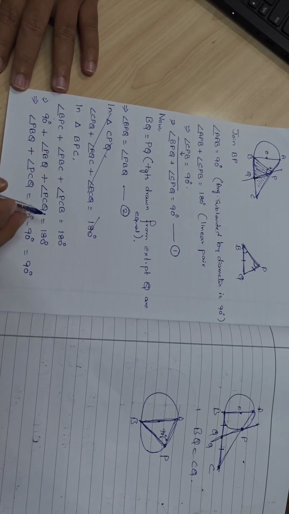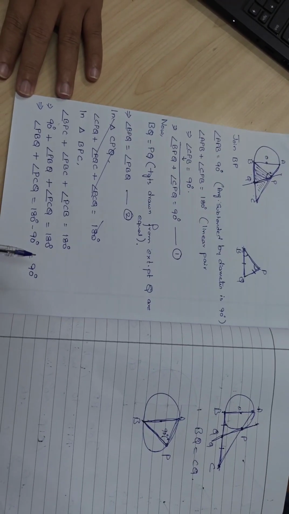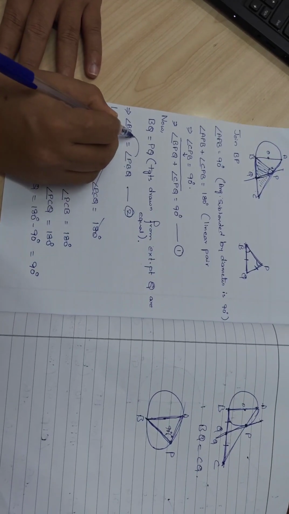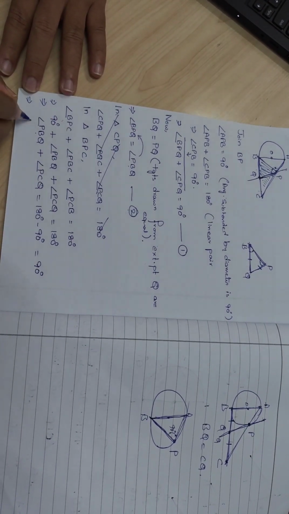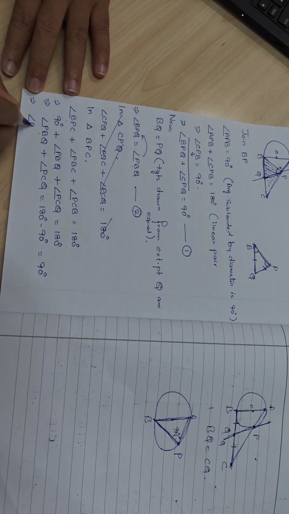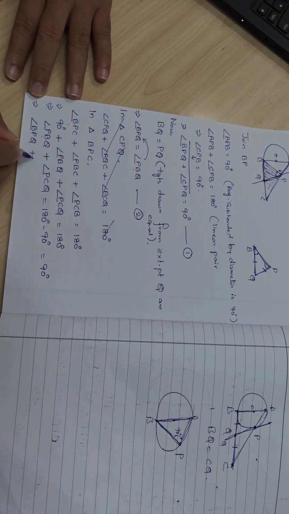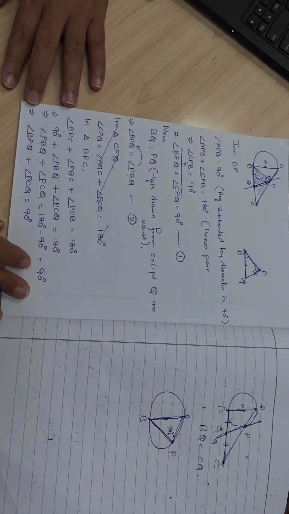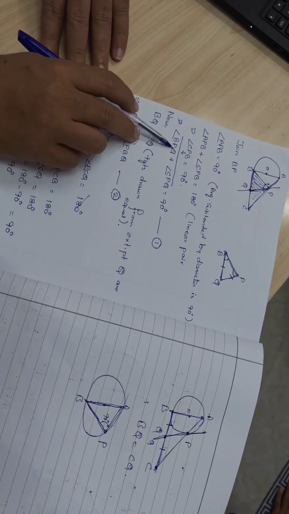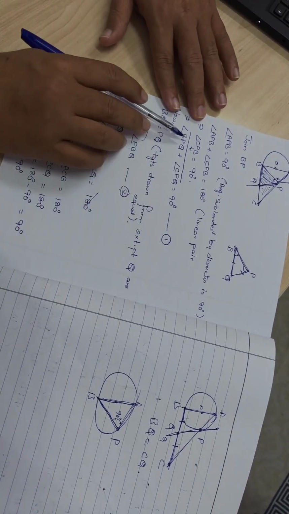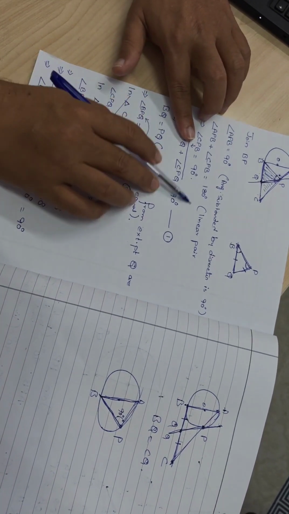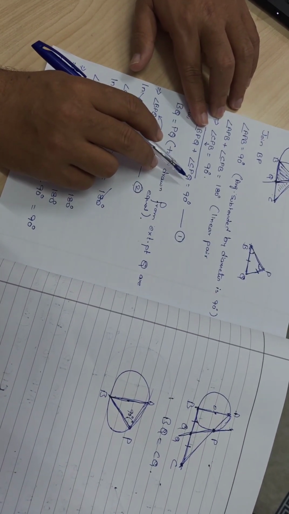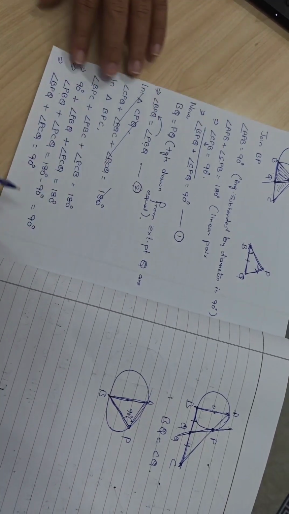Next, from 2, in place of PBQ, can I write BPQ? So in place of PBQ, I am writing BPQ plus angle PCQ is equal to 90 degrees. And from equation 1, what is BPQ? If you transpose CPQ, it is 90 degrees minus CPQ.